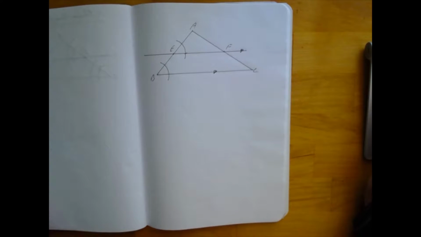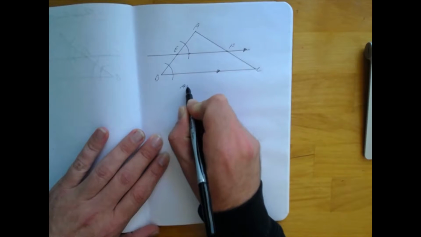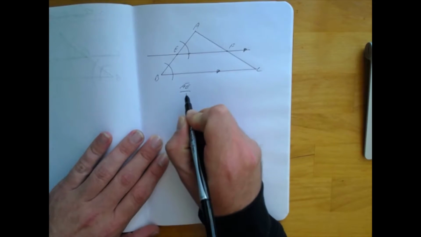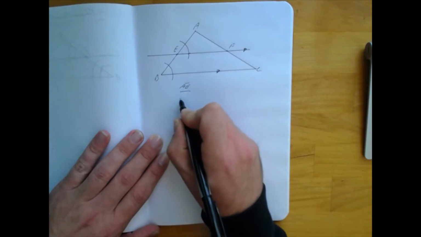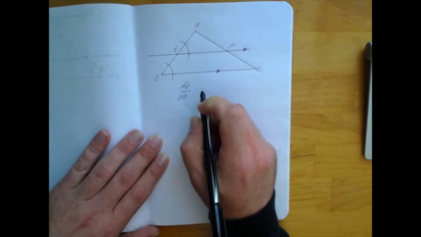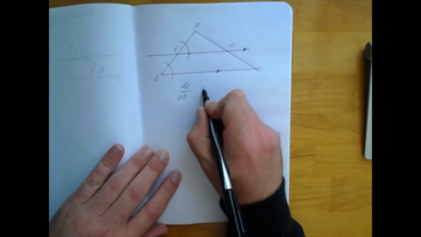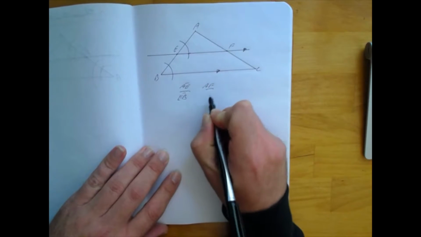What does this mean for me? This means that AE compared to EB is going to be compared with AF and FC.